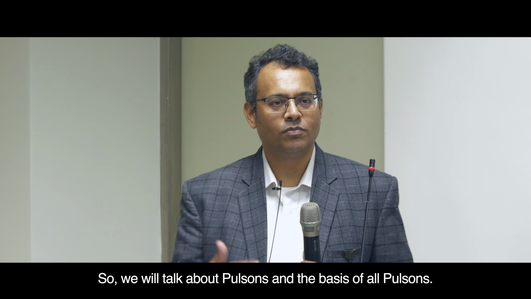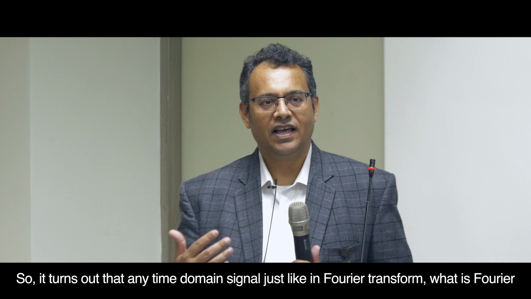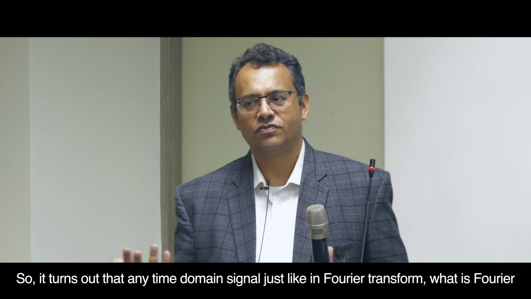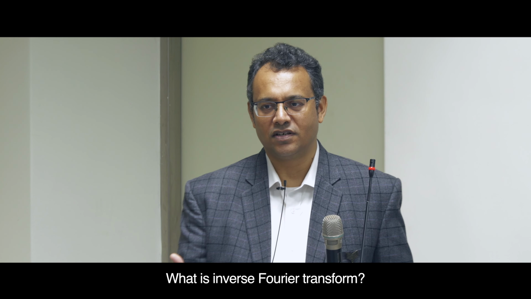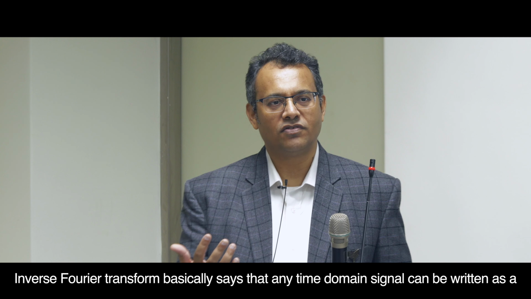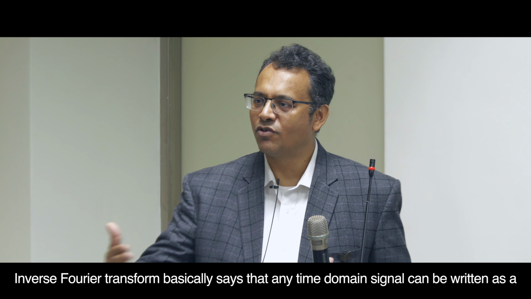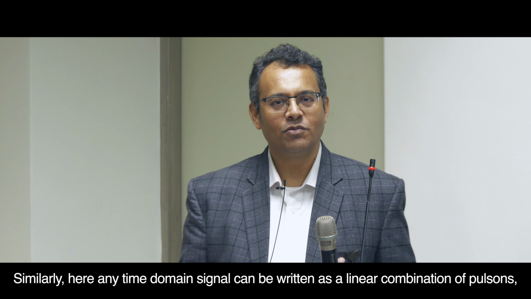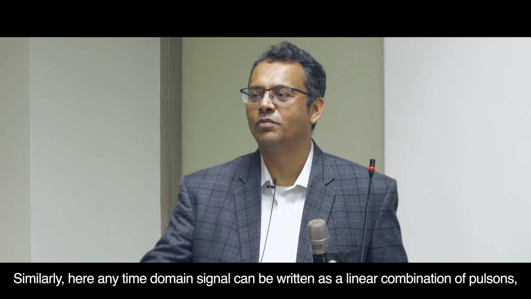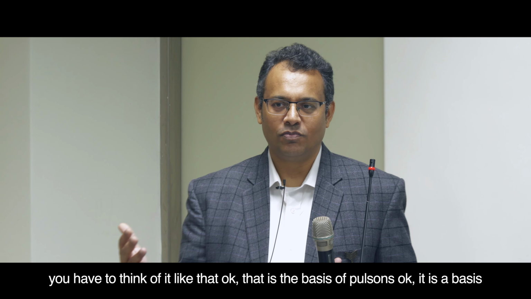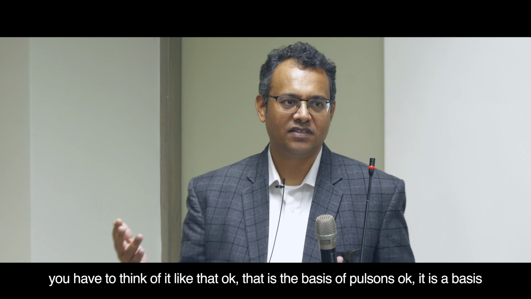and the basis of all pulsons. So it turns out that any time domain signal, just like in Fourier transform, what is Fourier transform? What is inverse Fourier transform? Inverse Fourier transform basically says that any time domain signal can be written as a linear combination of sinusoids. Similarly here, any time domain signal can be written as a linear combination of pulsons. You have to think of it like that. Okay, that's the basis of pulsons. Okay, it's a basis, signal basis.